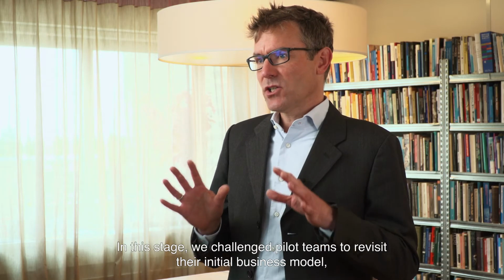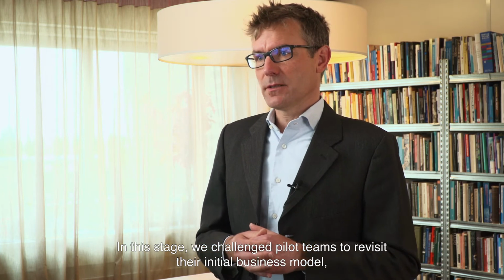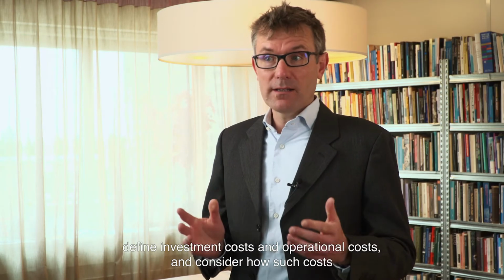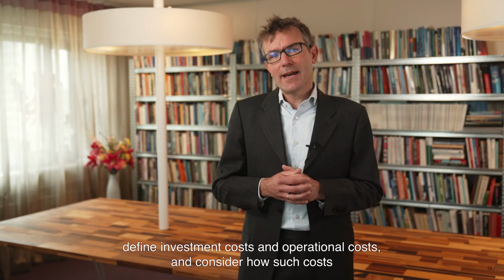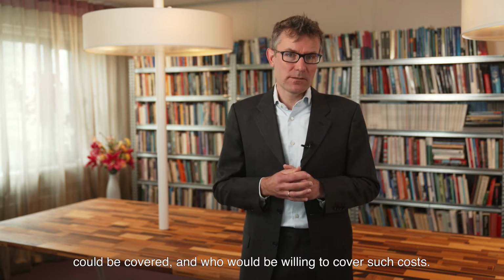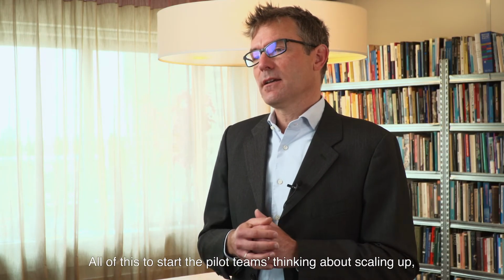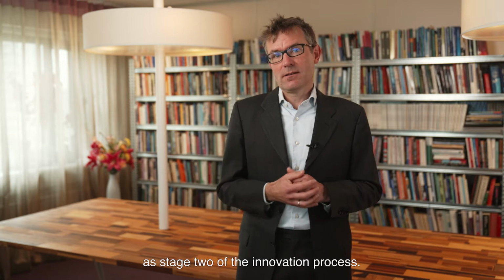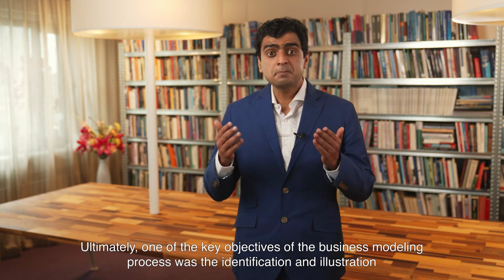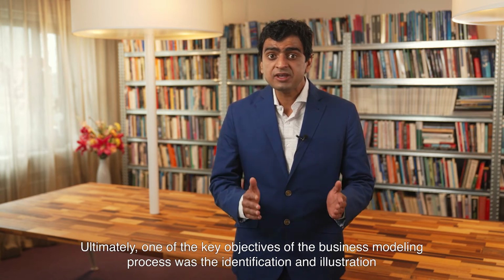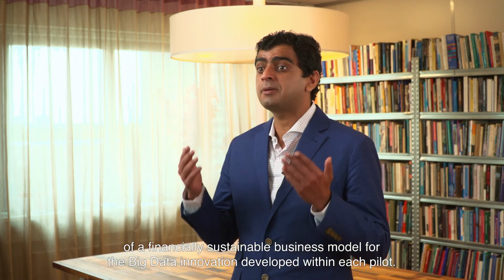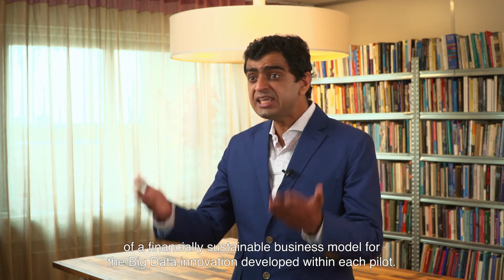In this stage, we challenged pilot teams to revisit their initial business model, critically evaluate the initial decisions regarding the various building blocks, define investment costs and operational costs, and consider how such costs could be covered and who would be willing to cover such costs. All of this to start the pilot teams thinking about scaling up as stage 2 of the innovation process. Ultimately, one of the key objectives of the business modeling process was the identification and illustration of a financially sustainable business model for the big data innovation developed within each pilot.